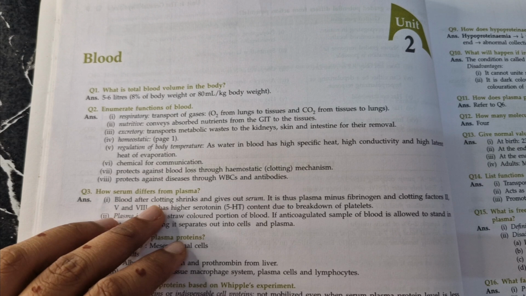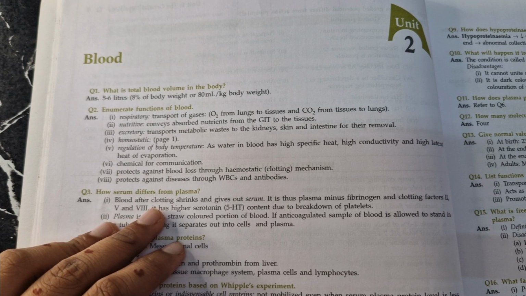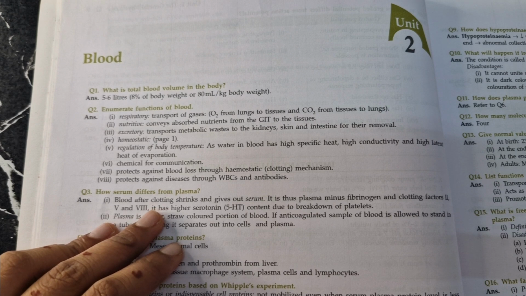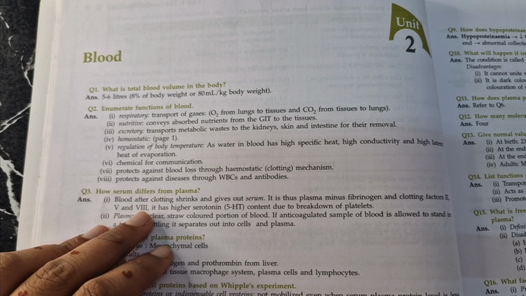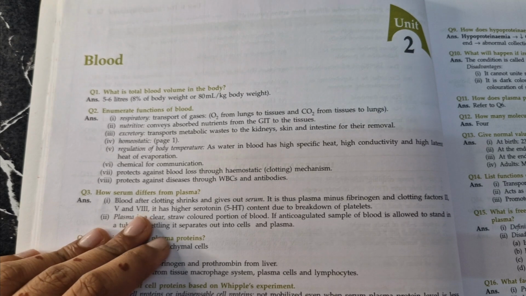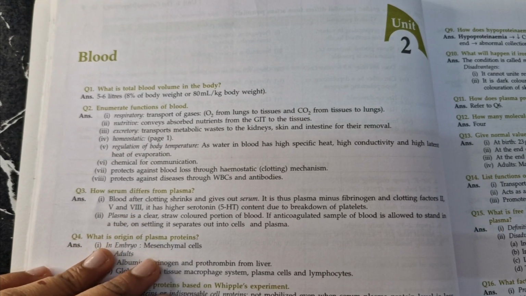Enumerate functions of blood. Respiratory: transport of gases, oxygen from lungs to tissues and carbon dioxide from tissues to lungs. Nutritive: conveys absorbed nutrients from the GIT to the tissues. Excretory function: transports metabolic waste to the kidney, skin and intestine for removal. Homeostasis: maintains the homeostasis of electrolytes. Regulation of body temperature, as water in blood has high specific heat, high conductivity and high latent heat of vaporization.